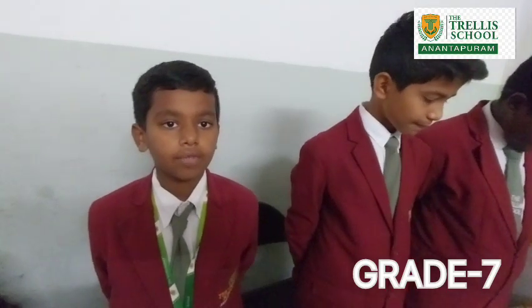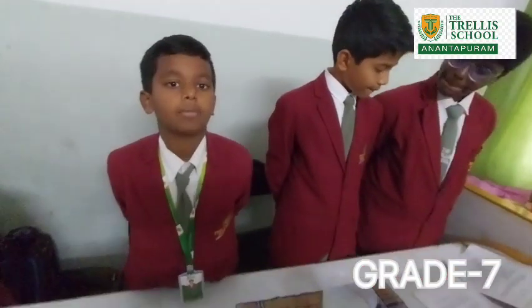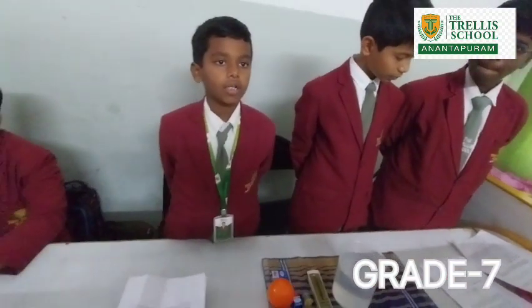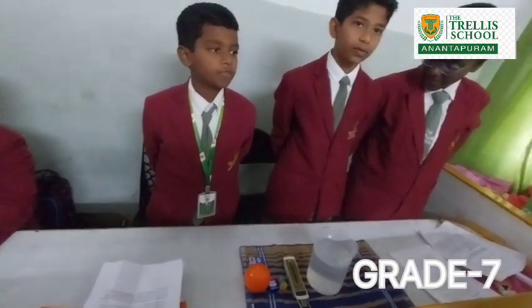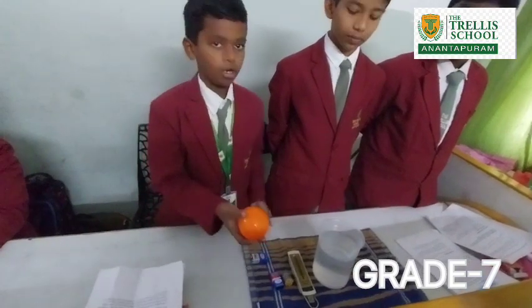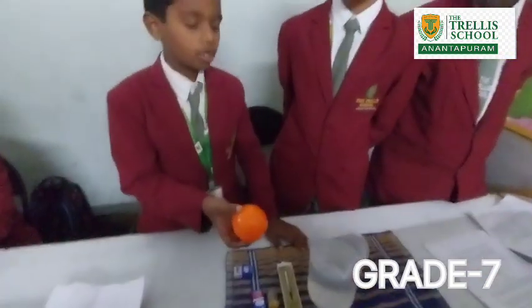According to Archimedes' principle, when a solid object is immersed in a fluid, it experiences an upward buoyancy force. The magnitude of the buoyancy force is given by Archimedes' principle. When a body is immersed in a liquid, partially or fully, it experiences an upthrust. For example, this is the ball. This is the beaker full of water.